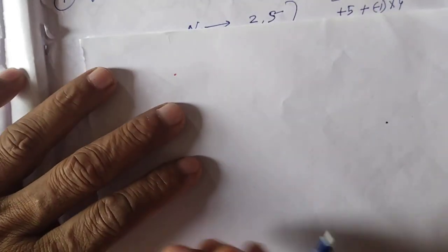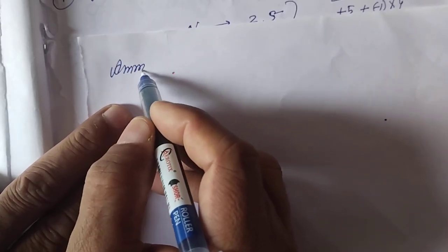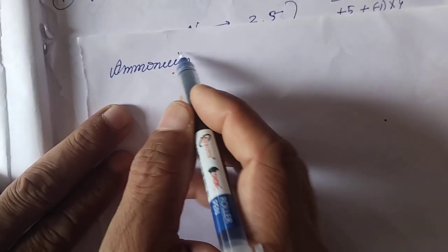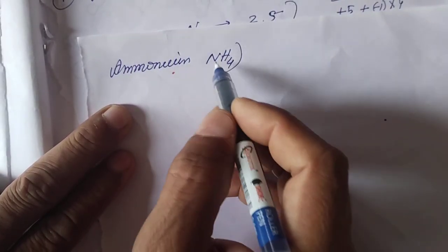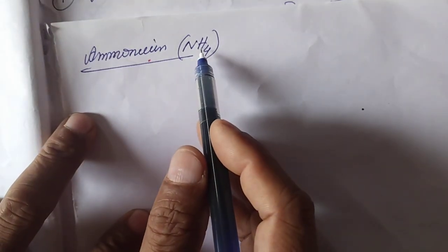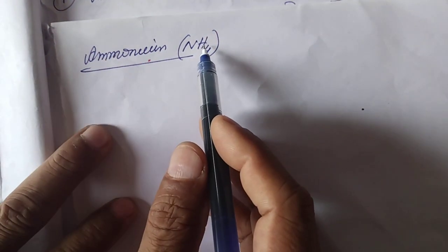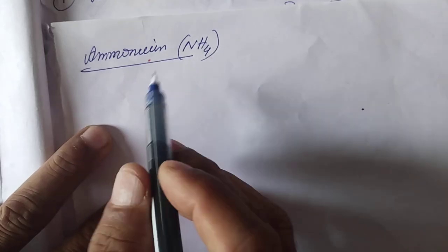Next, now we'll take some examples. Say ammonium, NH4. What will be its valency, you see, NH4. Here oxygen is not there, so hydrogen will have negative valency here. When oxygen is not there, hydrogen will have negative valency, and we will take the valence electron of nitrogen.